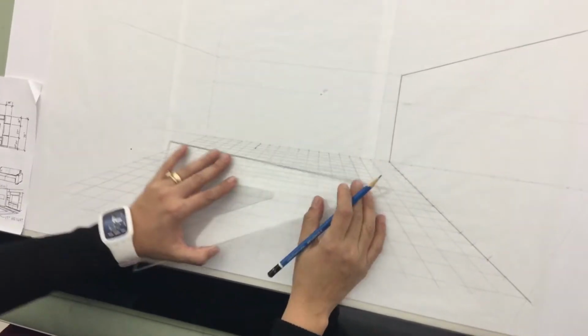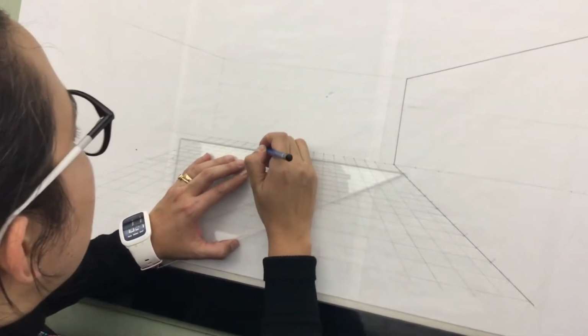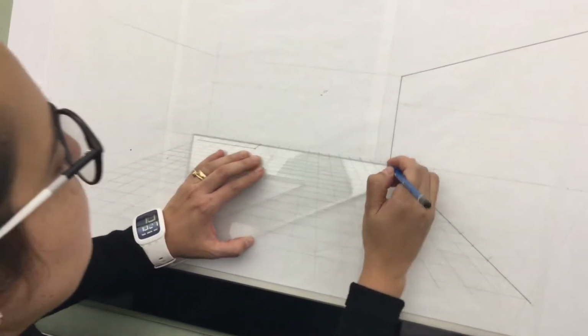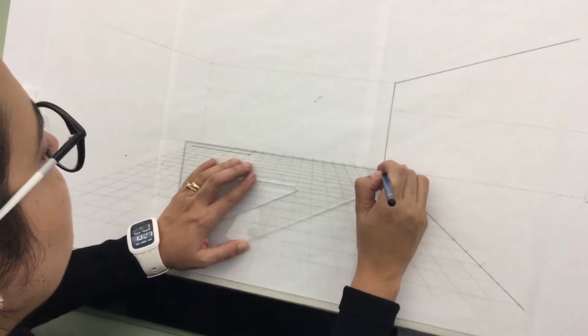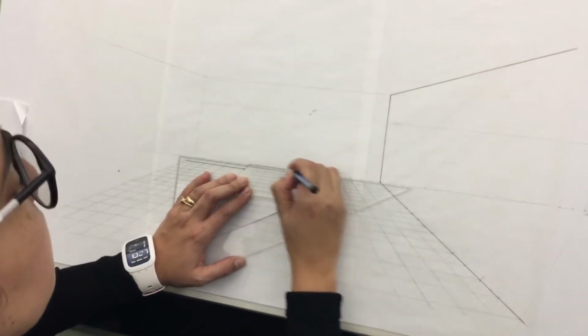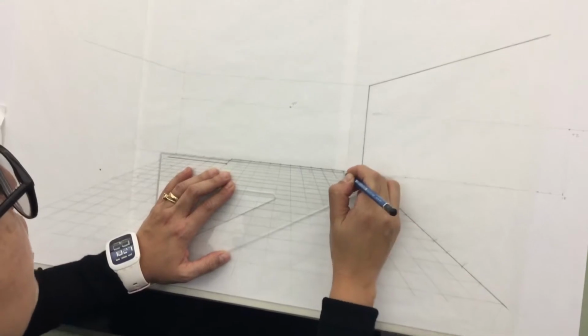I draw it here. Because my grid is perfect underneath, I should trust it that my line goes here and my other line of my wall goes here with the grid, okay? Yeah, I should pick a darker pencil. Yes, you can do that.